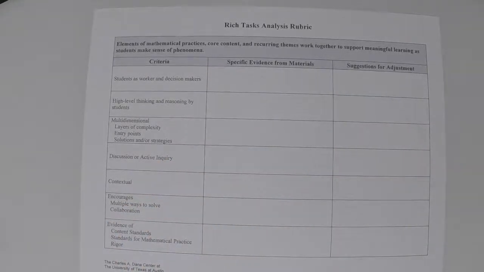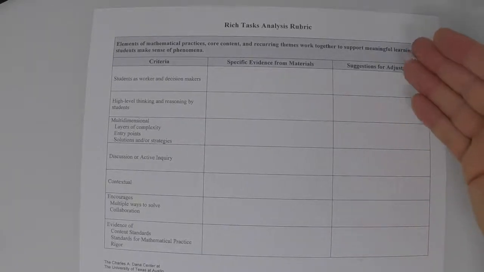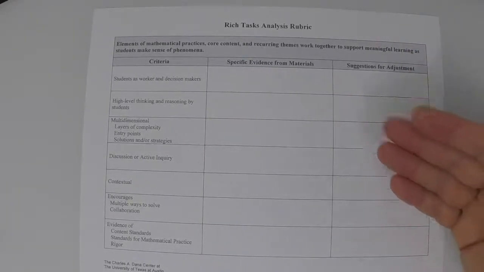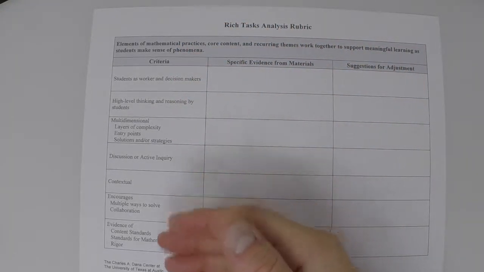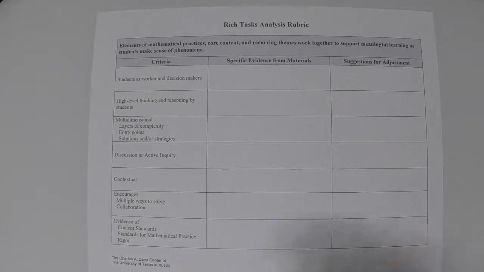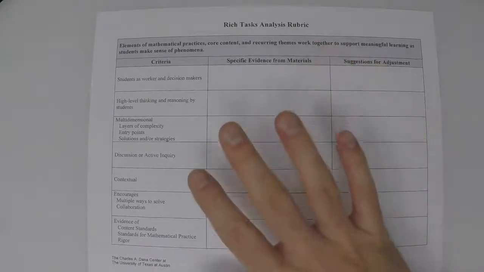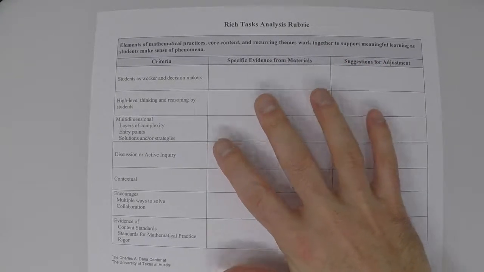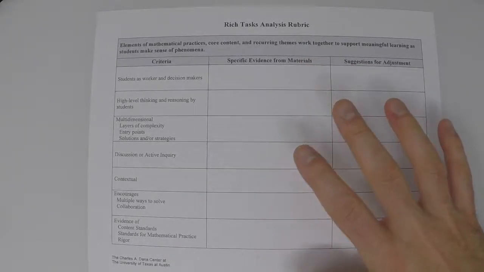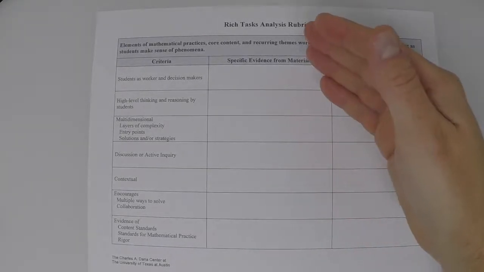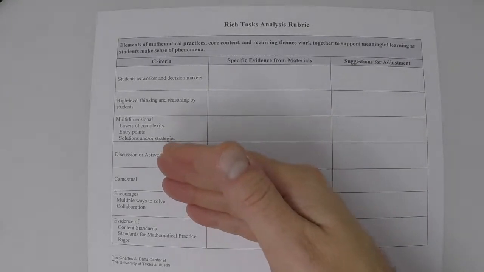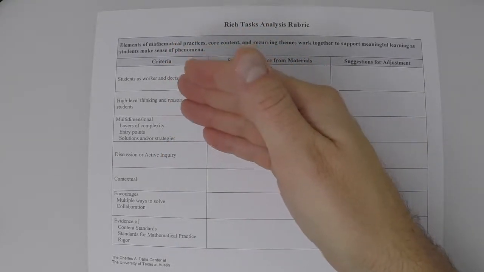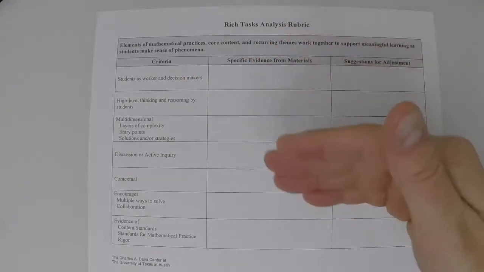We'll work on the second part of this series to talk about ways that you can adjust tasks to add more of the evidence and criteria that we have listed here. It might be helpful to do this rubric as a team or as individuals and come back and compare your notes. What specific evidence did you see of contexts or high-level thinking and reasoning that maybe your teammates did not see?